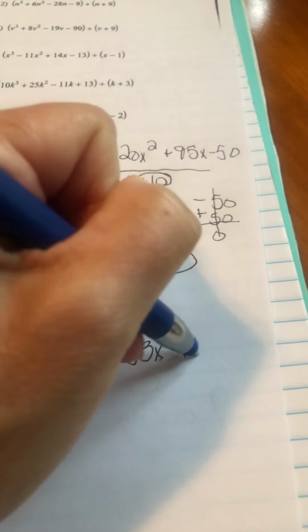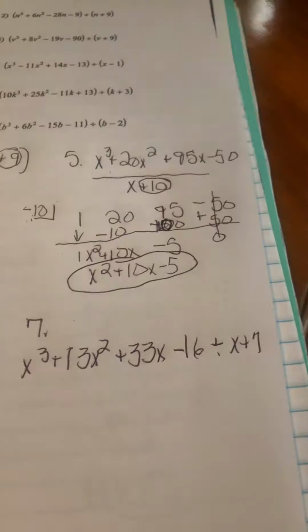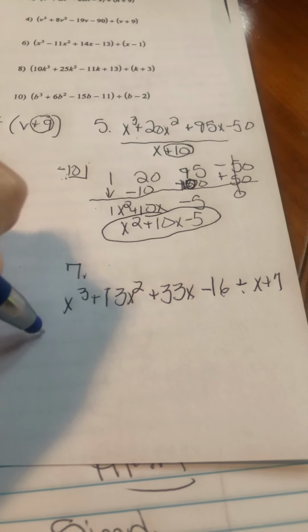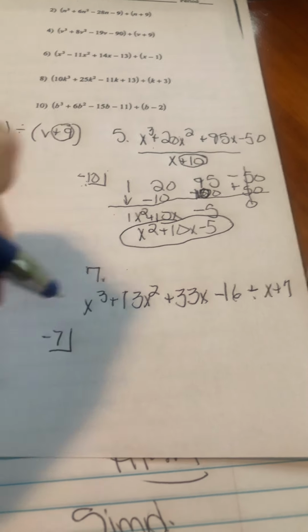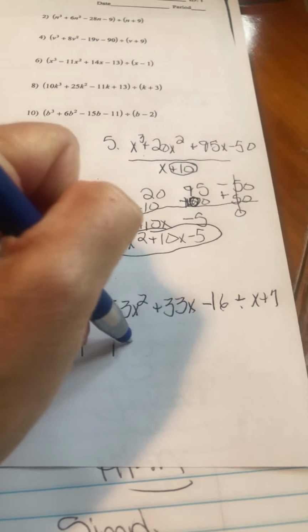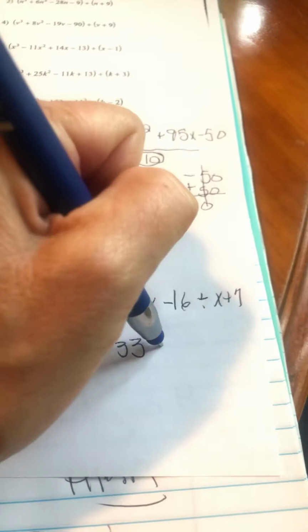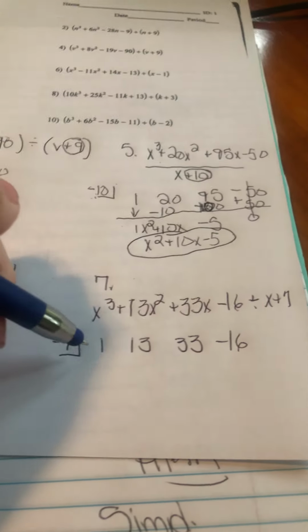Okay, now number 7, we have x cubed plus 13x squared plus 33x minus 67 divided by x plus 7. So now we're going to take that 7, put it in the box, take our coefficients, because once again we did not have to annex any zeros. You may not have to on this worksheet. I'm beginning to think that.